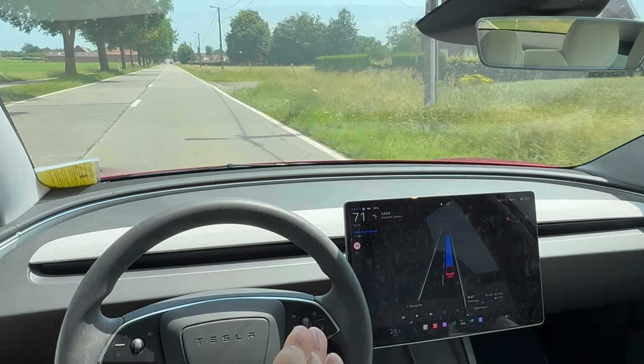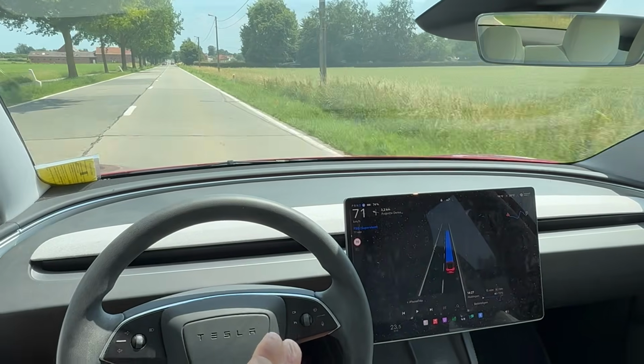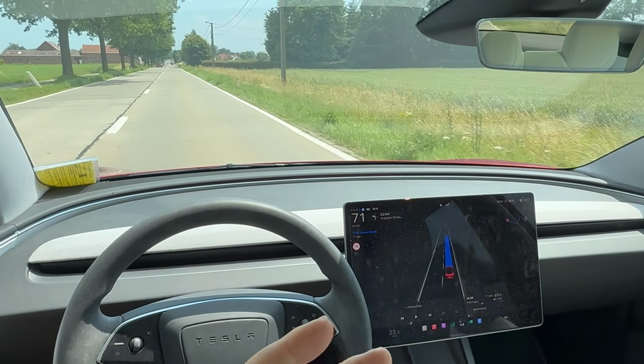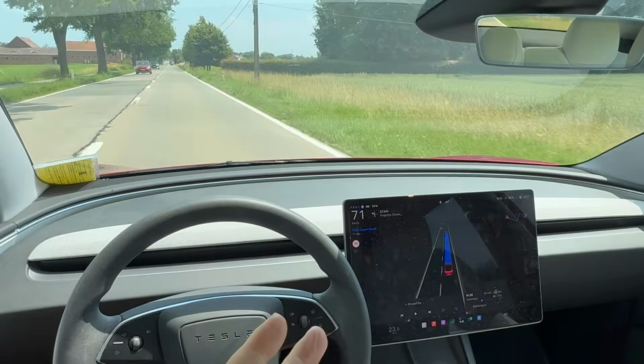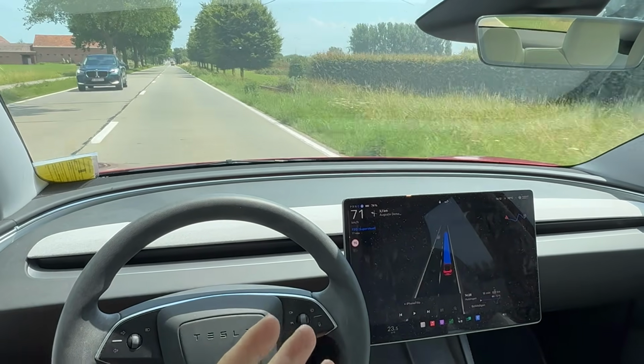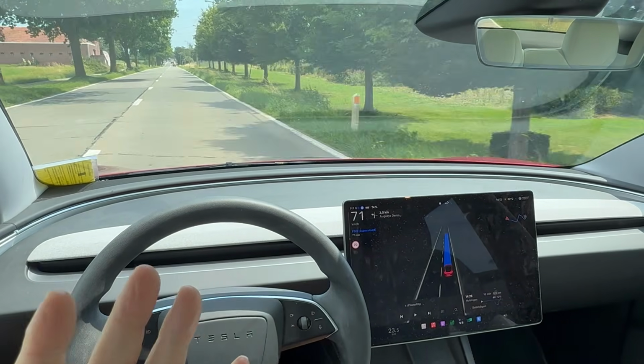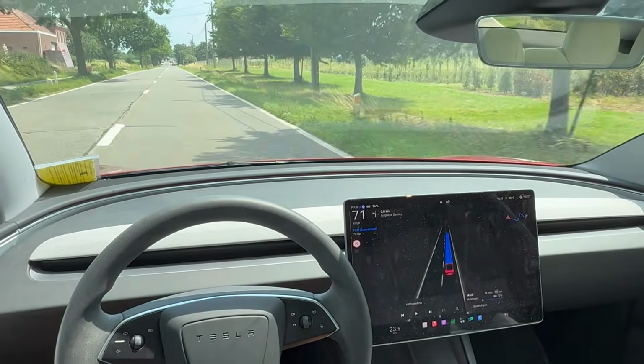Is this too slow, guys? I did not press the accelerator, but it obviously learned that it doesn't need to be so cautious on such a road, and it adapted automatically.